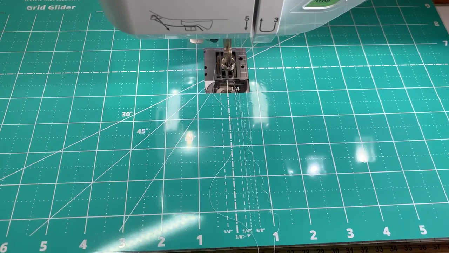Sorry guys, took me a minute. I couldn't get it to start.